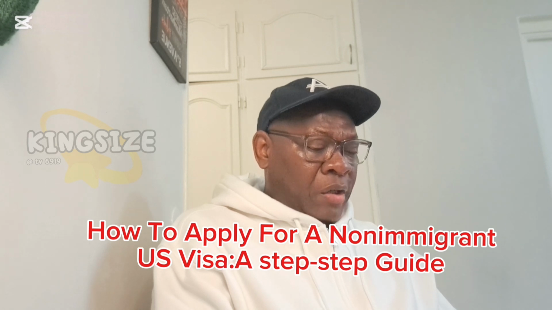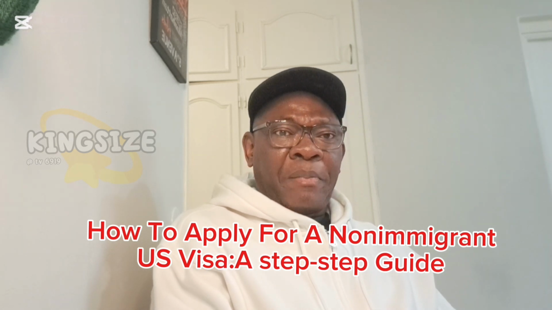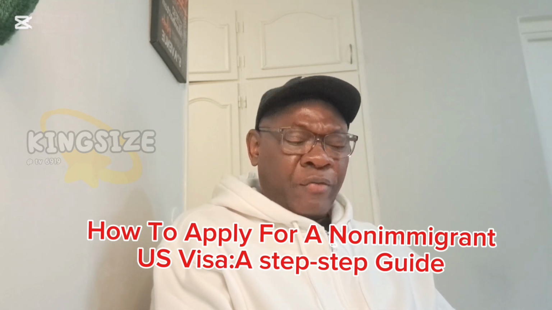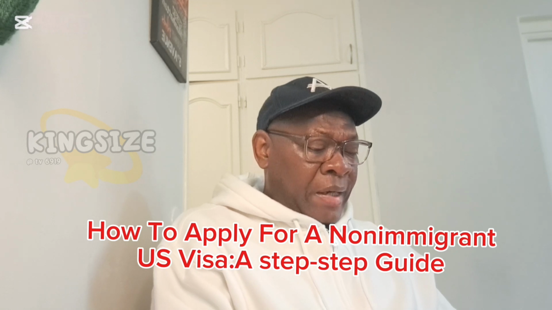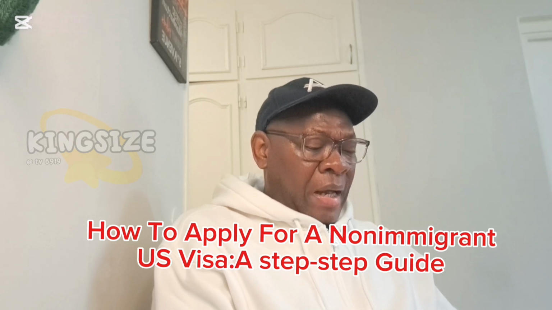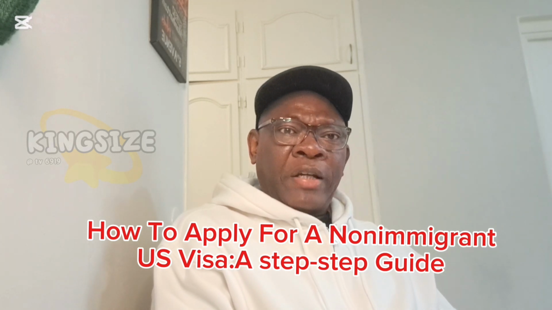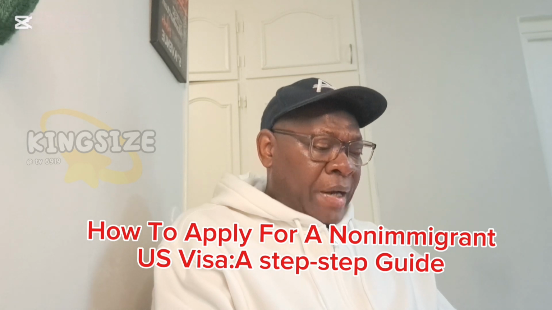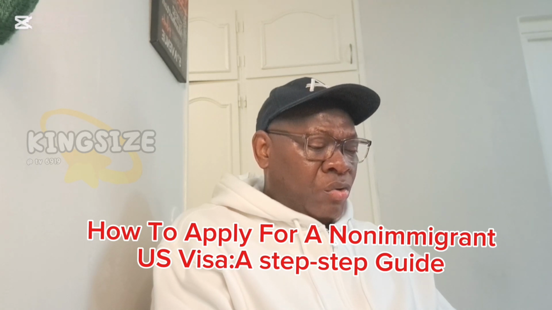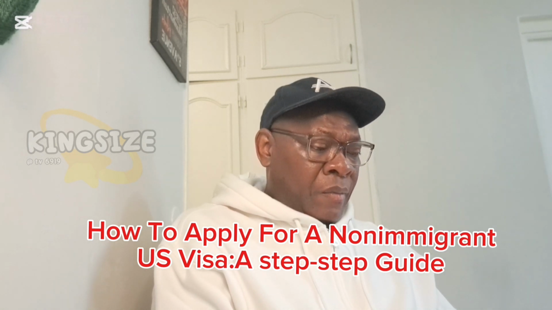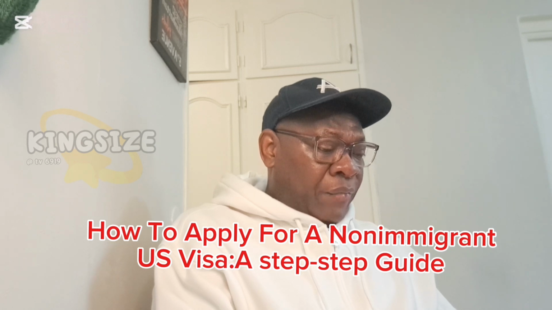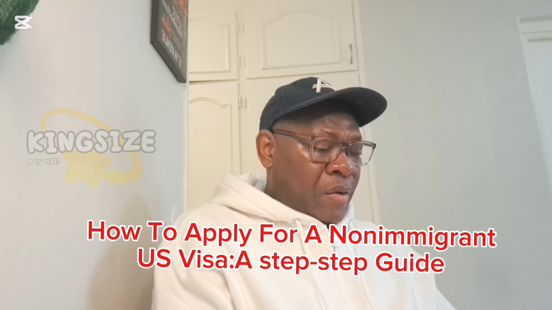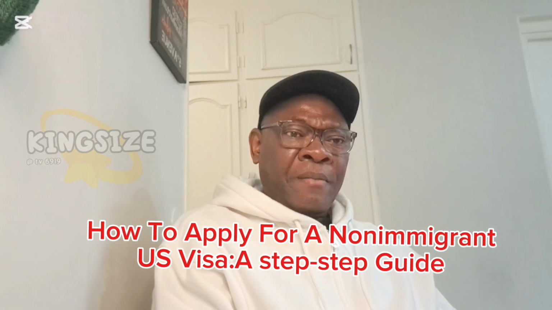And don't forget to grab that receipt and keep it safe. If possible, make photocopies. It is a must for your visa appointment. Then I'm going to give you a pro tip: double check that the payment method you use is accepted. This step officially confirms your spot in the US visa application process.